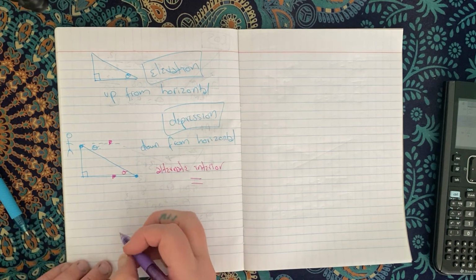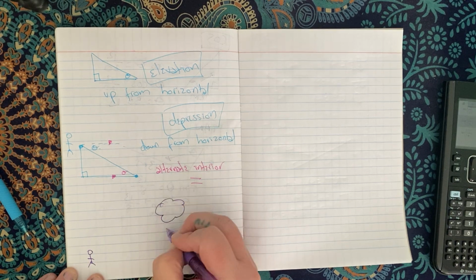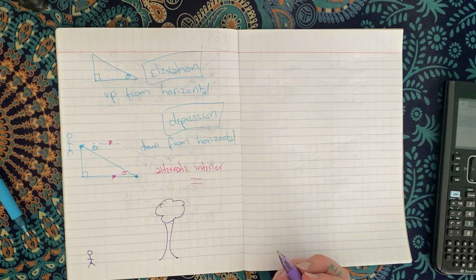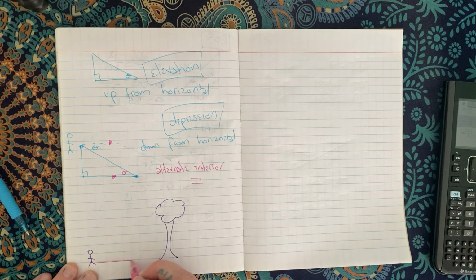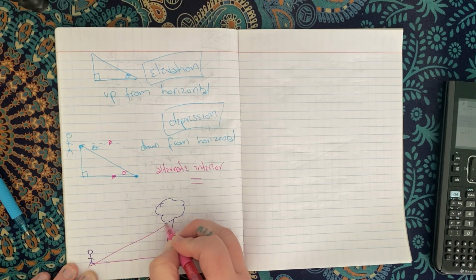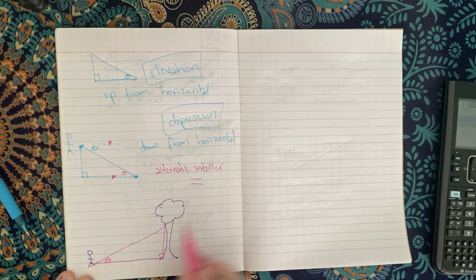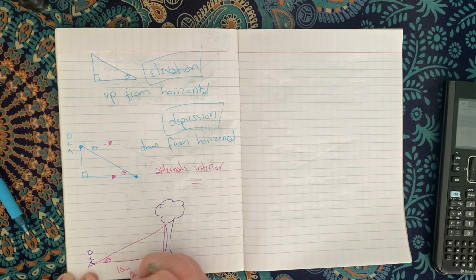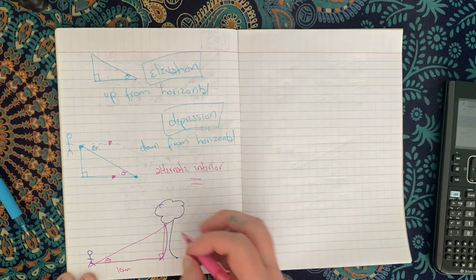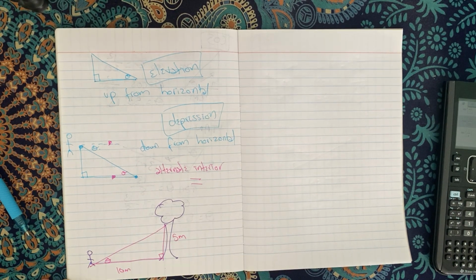So let's say that I've got a guy over here and he's looking up at this beautiful big tree. Yes, I know, my drawings are amazing. Thank you very much. So if I want to know the angle of elevation from the guy to the tree, I'm just going to make a little triangle here. This is my triangle. I want to know this angle in here because I want to know the angle looking up to the tree. Let's say that I knew he was standing 10 meters away from the tree and I knew that the tree was 5 meters high. And I want to know what the angle of elevation is.